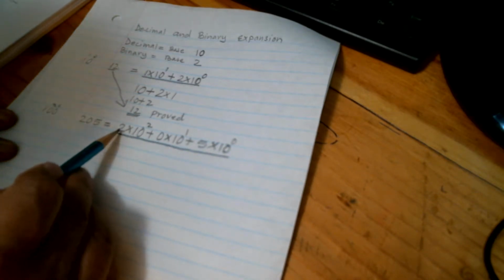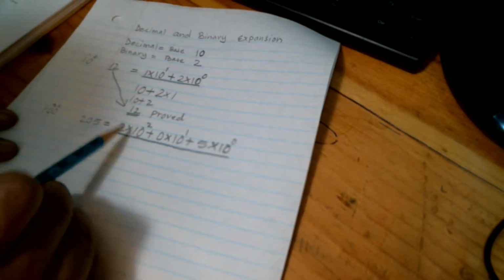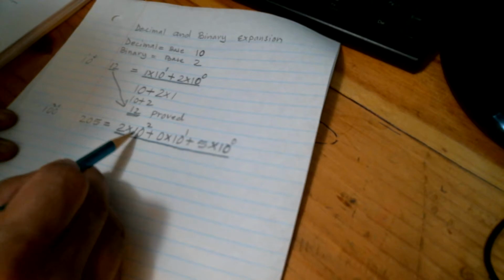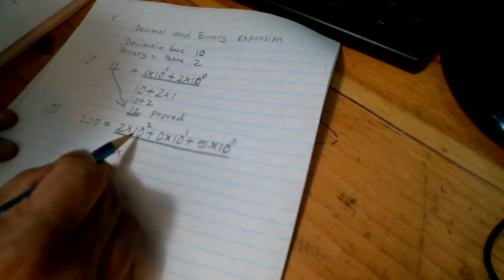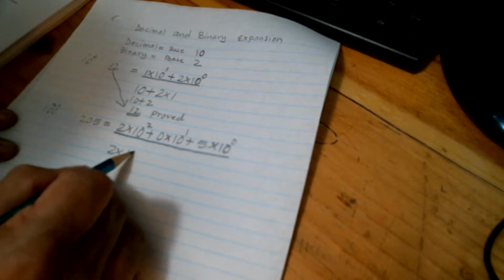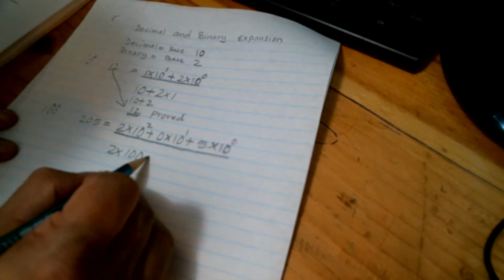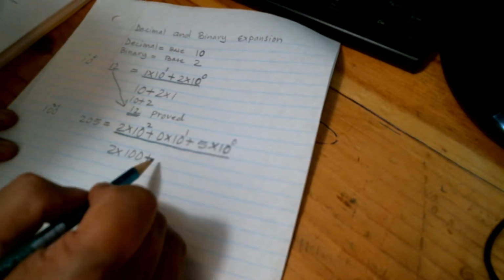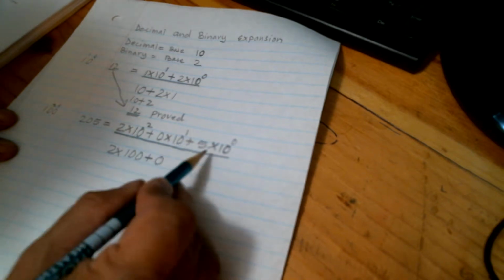Yes, now we have another bigger number here, not 1 like this. We have 2 here, so 2 times 10 to the power 2, 10 times 10 is 100, plus 0 times anything is 0. We don't get anything from here.